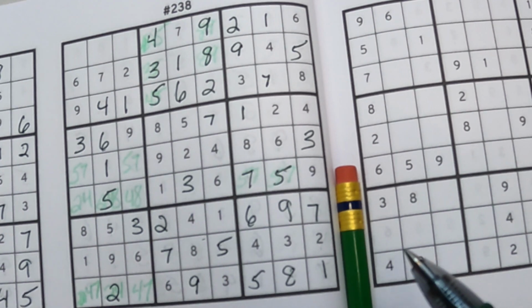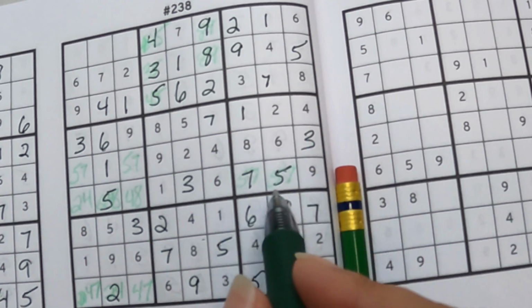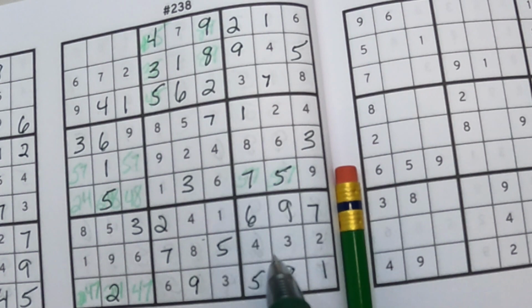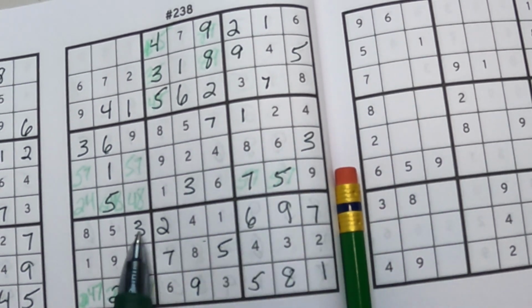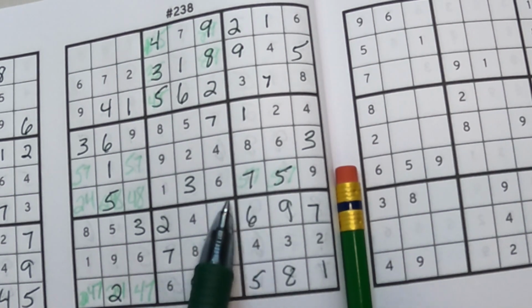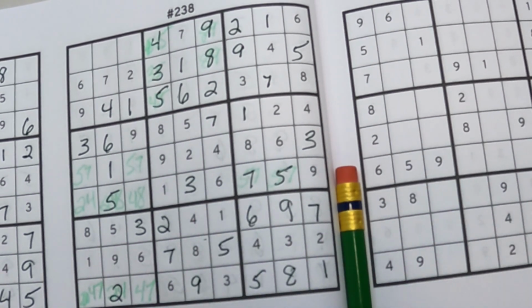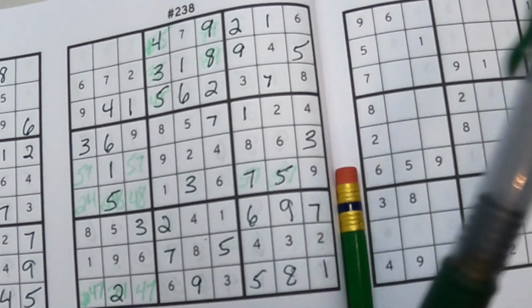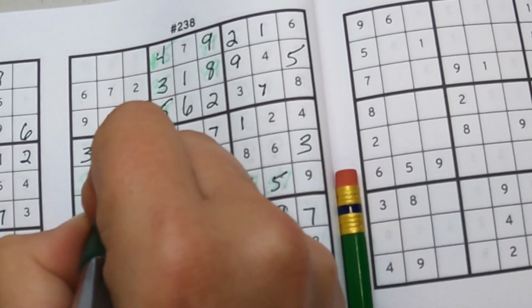Now we've made a mistake again. We've got a 5 here. So let's look at this row again. We're missing 2, 4, and 8. So this should be an 8 with that 2 and 4.